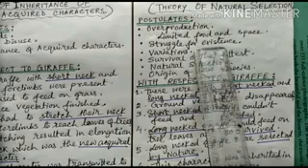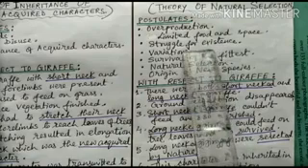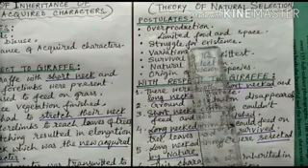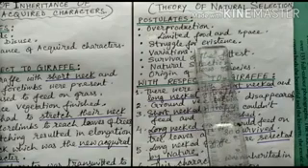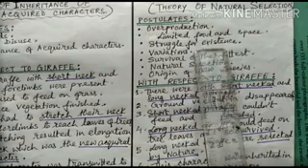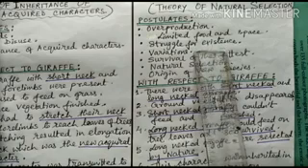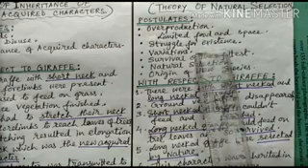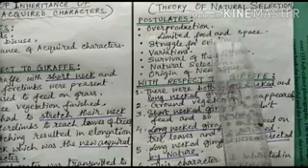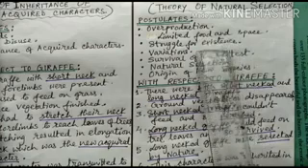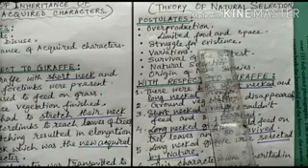The animals struggled for existence within the same environment. And this struggle for existence can be classified under three headings. Intraspecific struggle, that is struggle with the other members of the same species. Interspecific struggle, struggle with the members of some different species. And struggle with the environment. So struggle for existence may be of intraspecific type, interspecific type, or struggle with the environment.